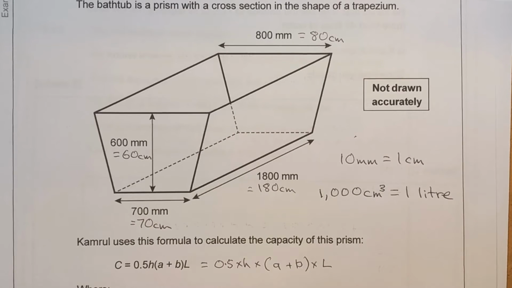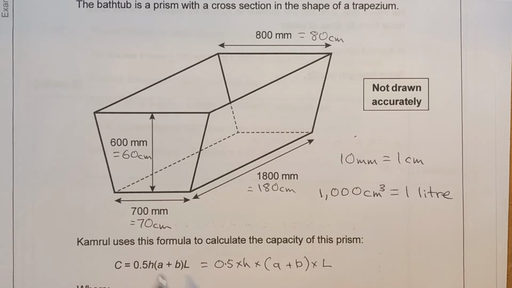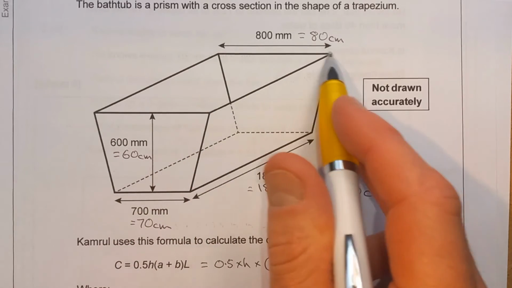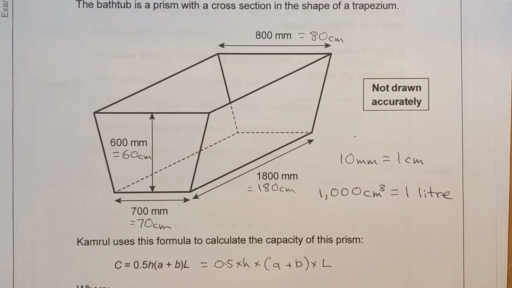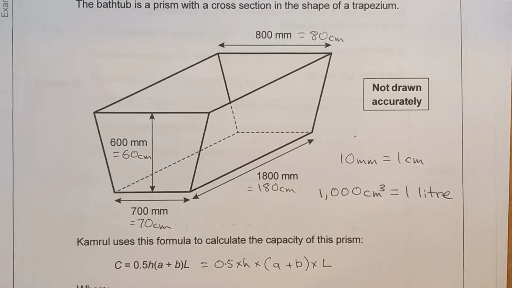So instead of 600, we're just going to make that 60 because we're doing it in centimetres. Now, what do we want? Now we multiply this by A plus B. Well, we said A is the width of the bottom edge, so that's 70. And B is the top edge, which is up here, which is the same as this one along there. And then we're multiplying that by the length of the prism, which is 180 centimetres.